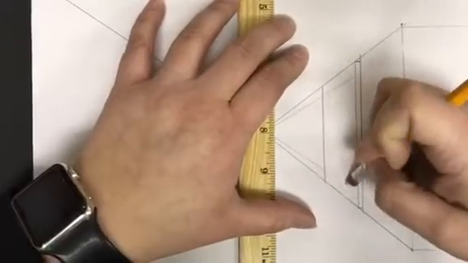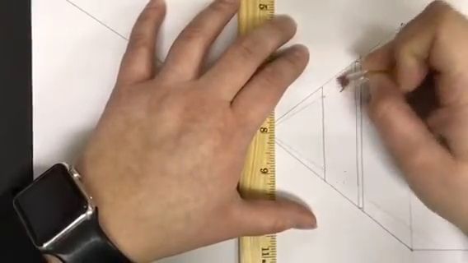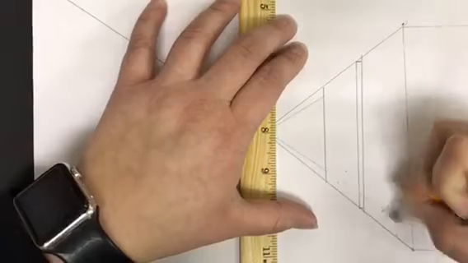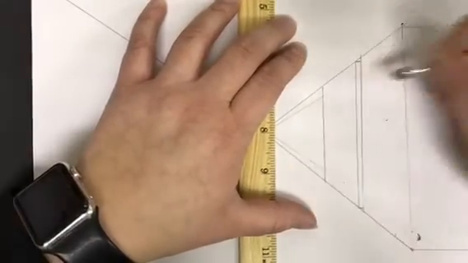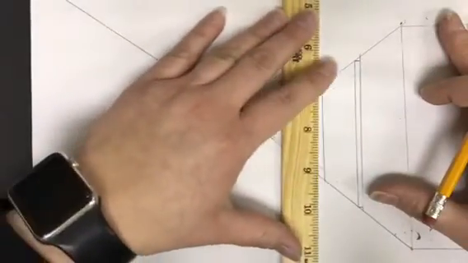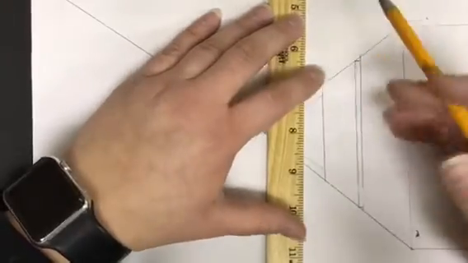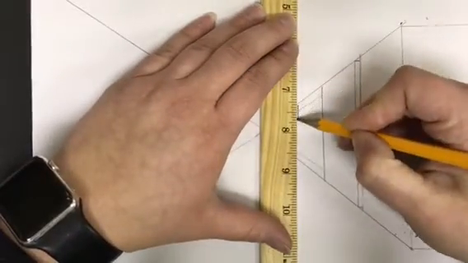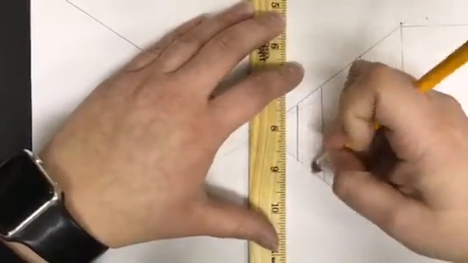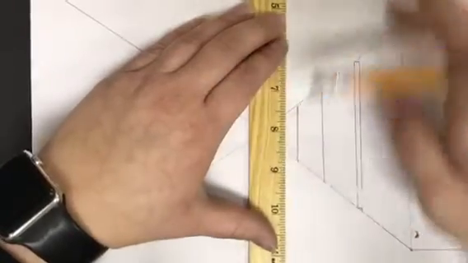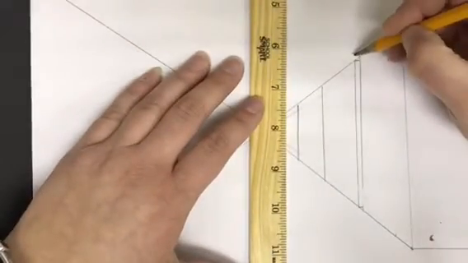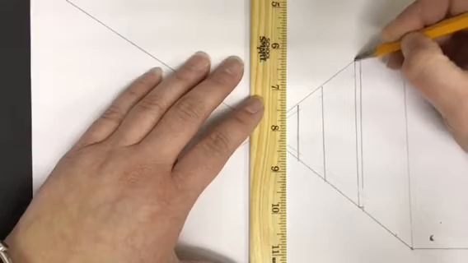Erase the line that I don't need. And continue on. This building butts right up next to it. And if I want any of these buildings to have a roof, I simply draw the triangle shape that I want the roof to be.